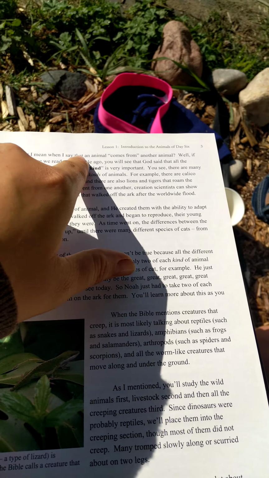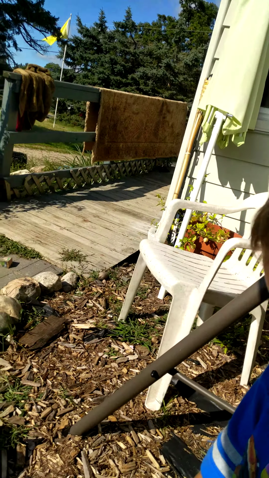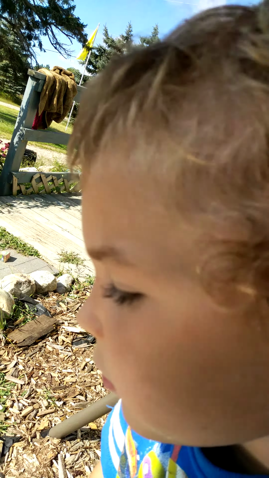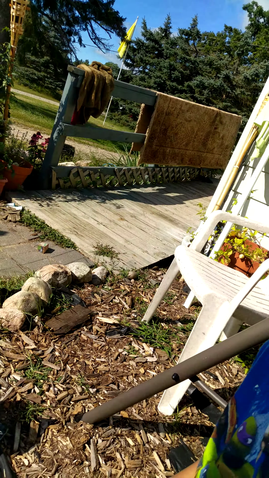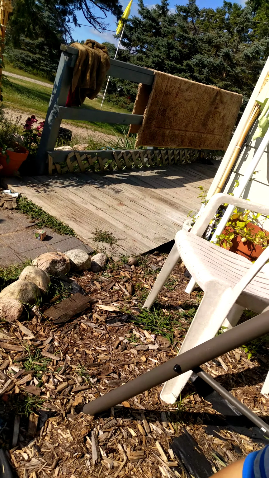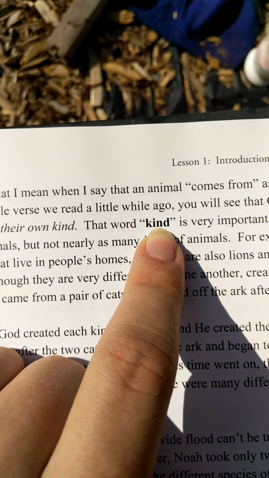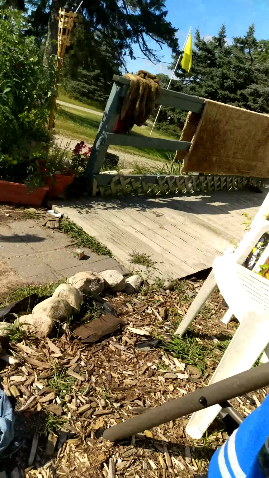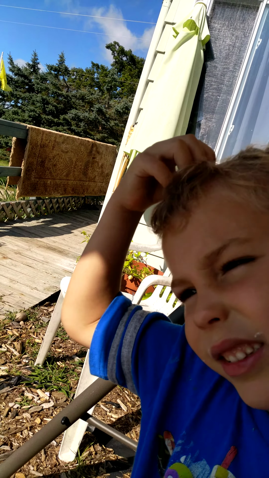Do you know what I mean when I say that animals come from another animal? Well, if you look back at the Bible verse we read a little while ago, you will see that God said that all the animals reproduced after their own kind. The word kind is very important. You see, there are many different species of animals, but not nearly as many kinds of animals.